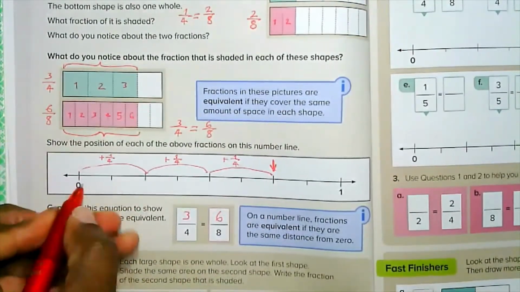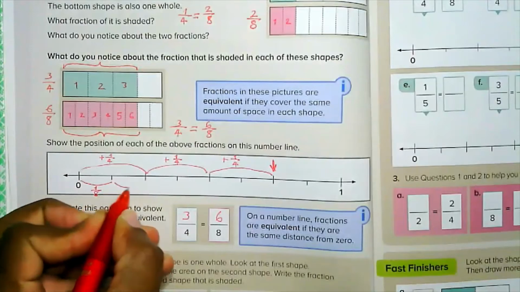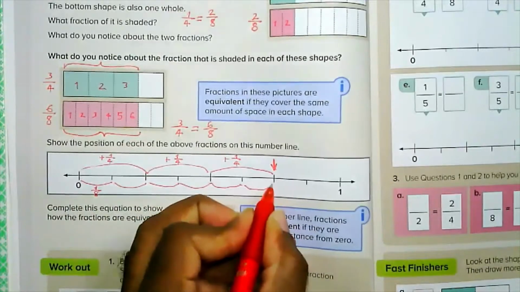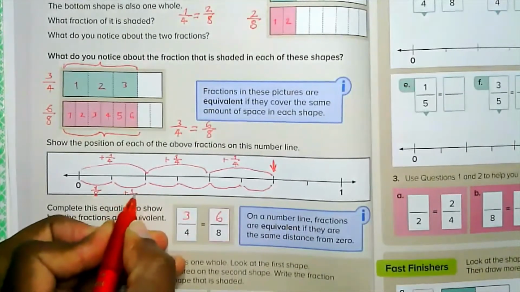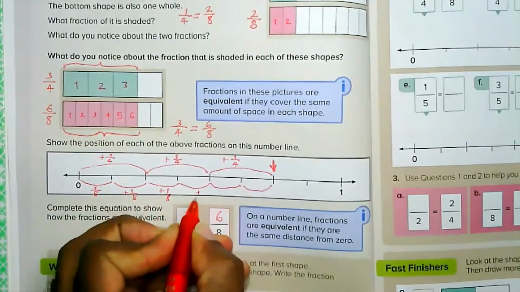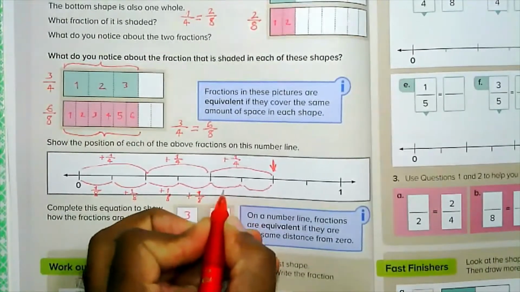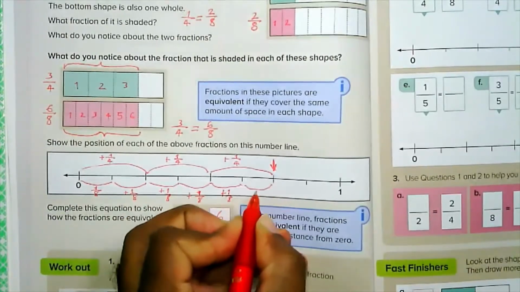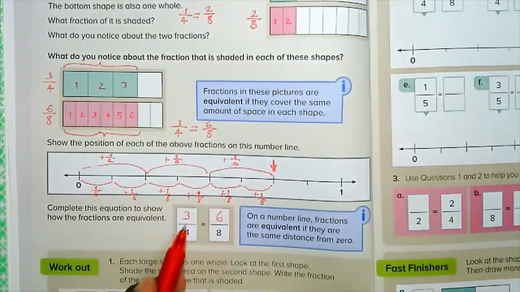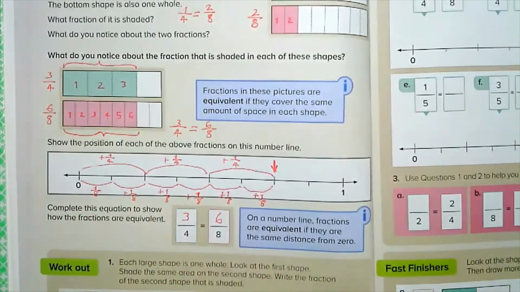And also the second one from here to here will be 1/8, and so on like that. 1/8 plus 1/8 plus 1/8 plus 1/8 plus 1/8 plus 1/8. So we have 1, 2, 3, 3/4, and 1, 2, 3, 4, 5, 6, 6/8.